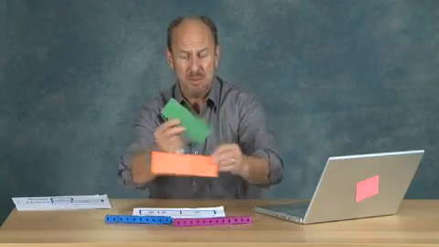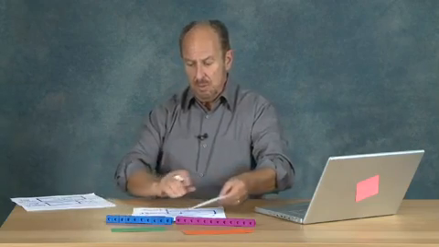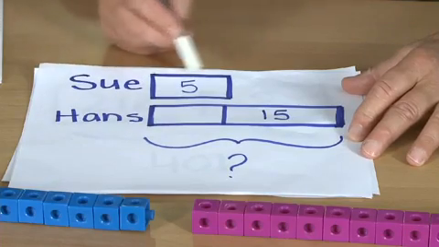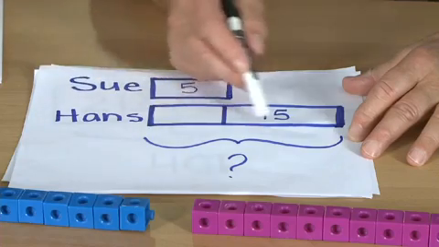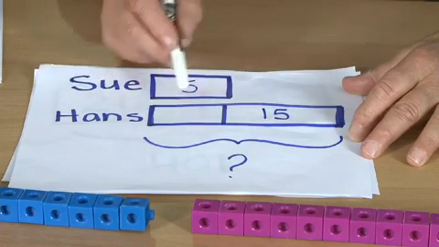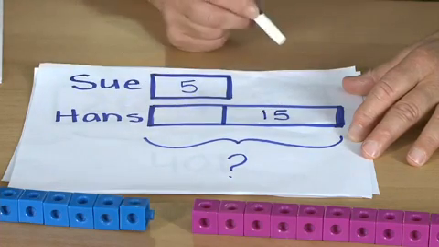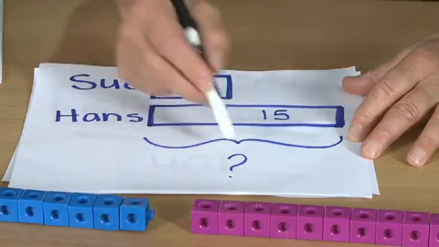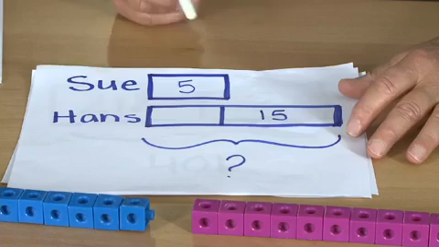So it's a different kind of problem. It's a comparison problem. But again, I can draw my picture. It's pretty simple, really. What am I going to do? Rectangle for Sue, label it Sue, label it 5, and Hans's rectangle is longer. And how much longer? 15 longer. What do we know about this then? This is 5, the same as Sue, and 15 more. And Hans, the question mark, goes here. Notice the question mark helps the students see what the question is asking.